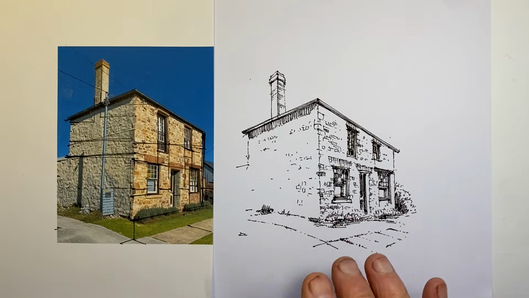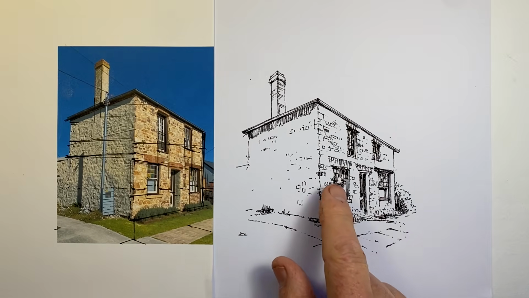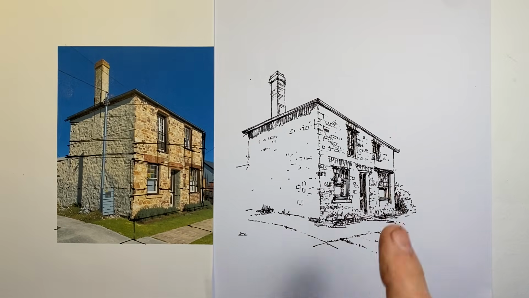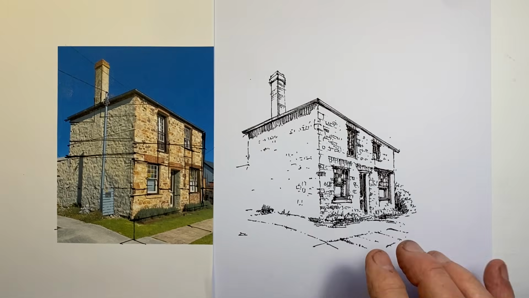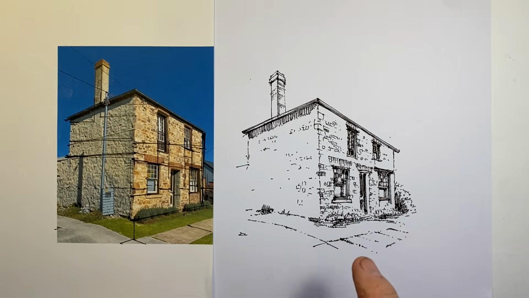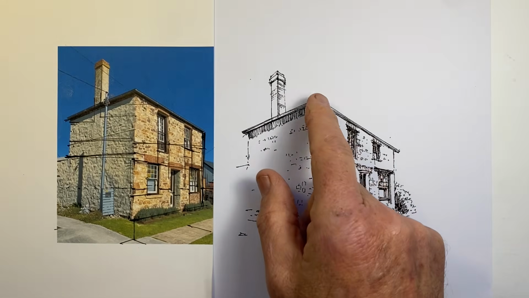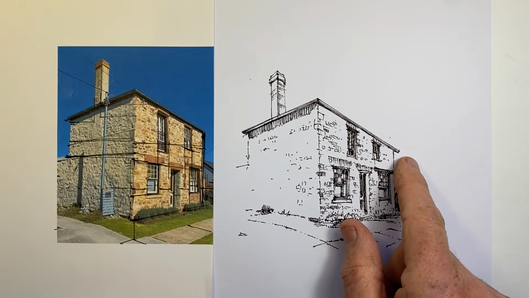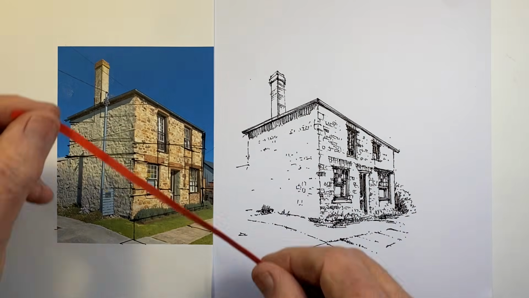This is a drawing I did for a video recently. There are a number of things I'm not overly happy about it. The main one being that these lower windows and doors are too large. Now, I can't do anything about that, but I can do something about the other problem, which is that this perspective angle is a little bit too steep.